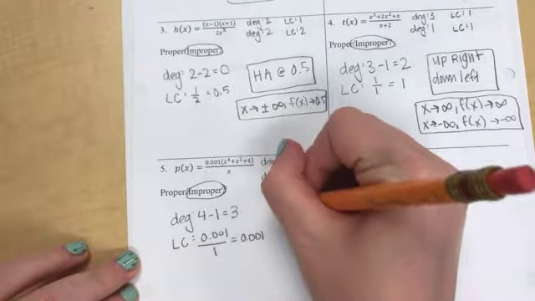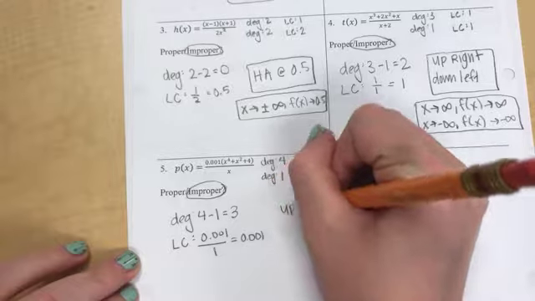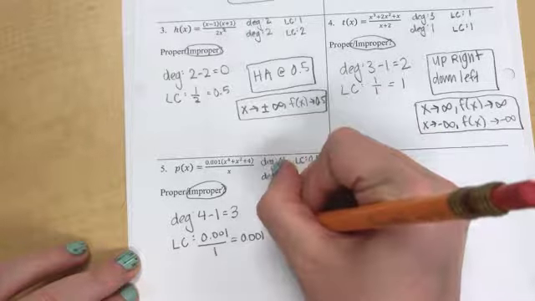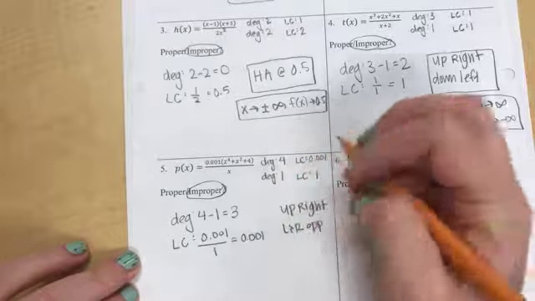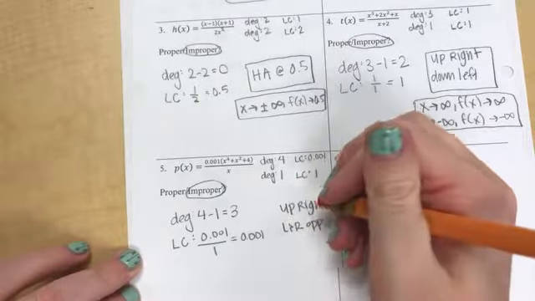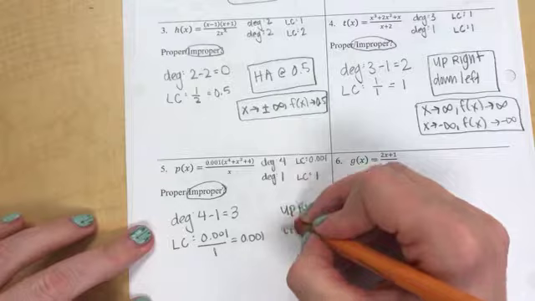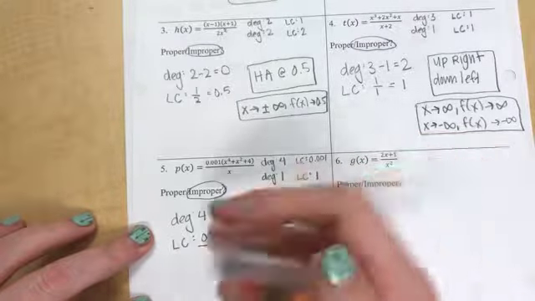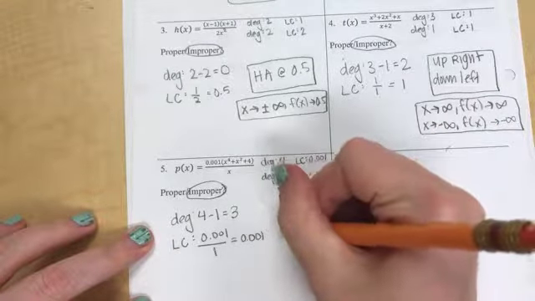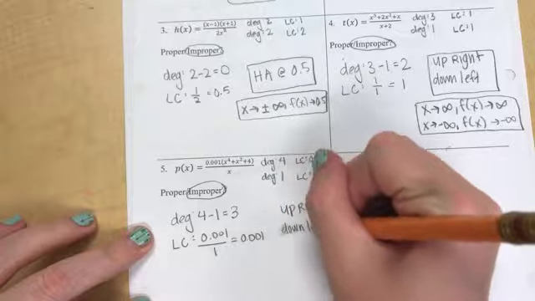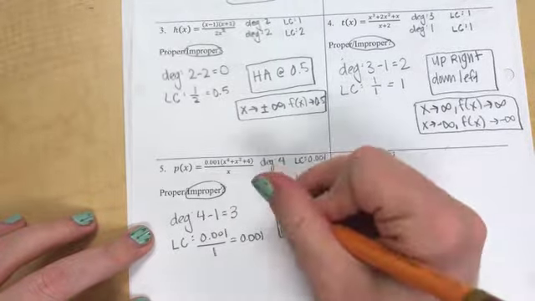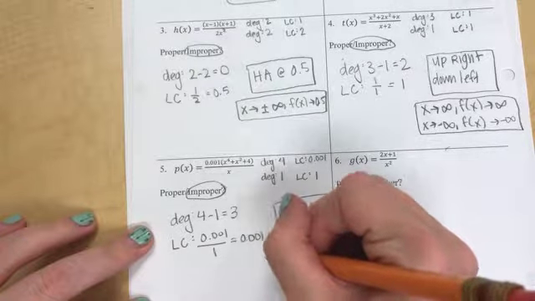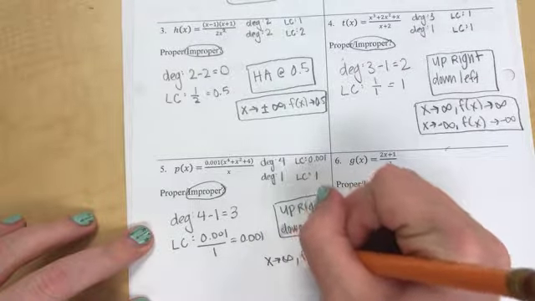Positive leading coefficient means I go up right. Odd degree means left and right are opposite. Or the left side goes down. So in arrows, it's this.